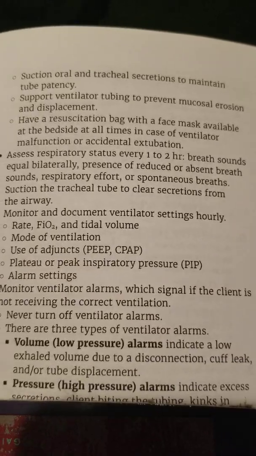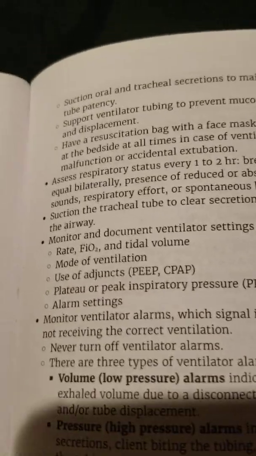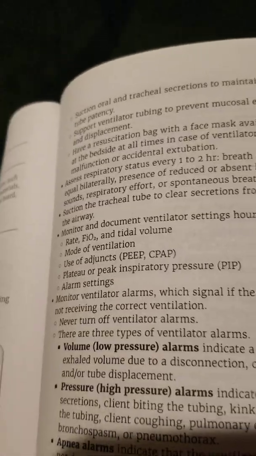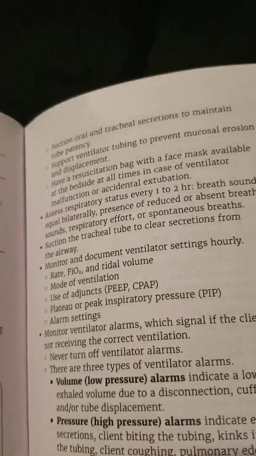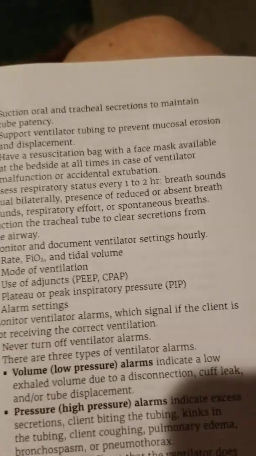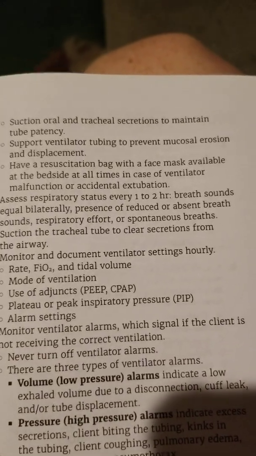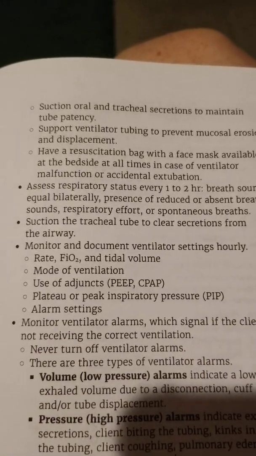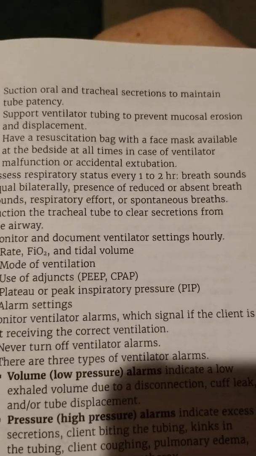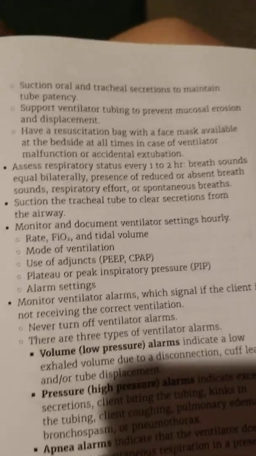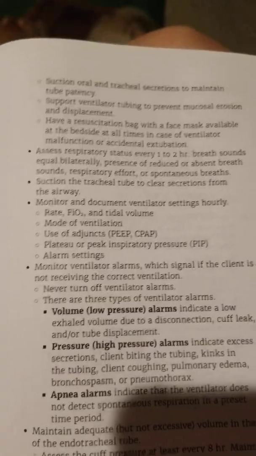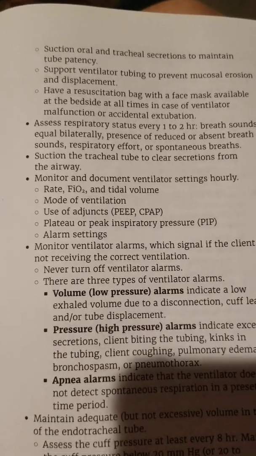Also, suction oral and tracheal secretions to maintain tube patency. Support ventilator tubing to prevent mucosal erosion and displacement. Have a resuscitation bag with a face mask available at the bedside at all times in case of ventilator malfunction or accidental extubation. Assess respiratory status every 1 to 2 hours.